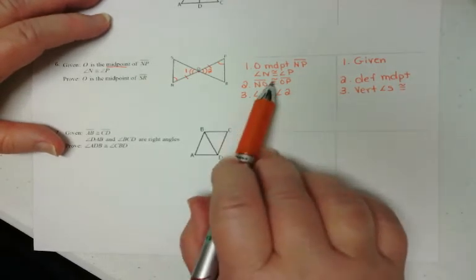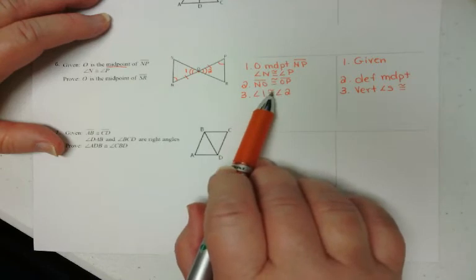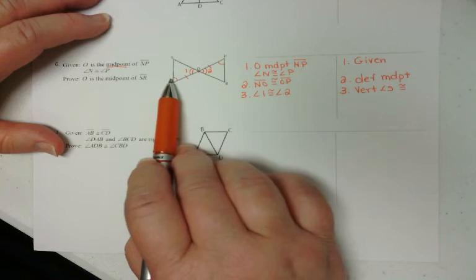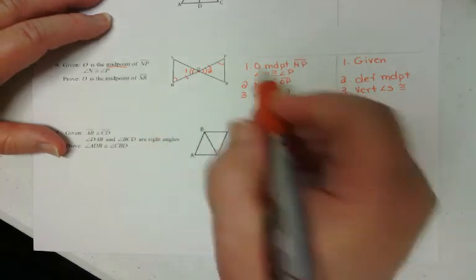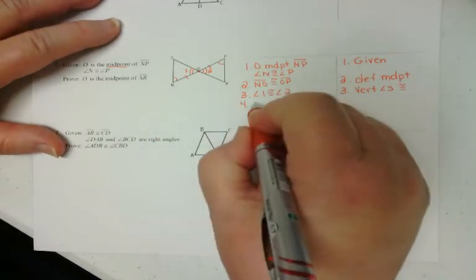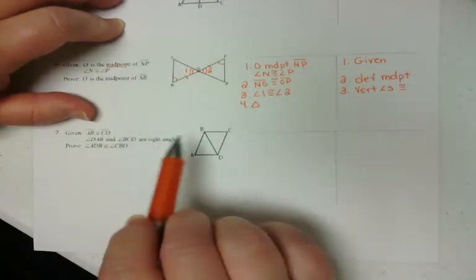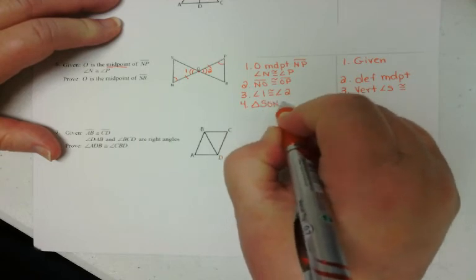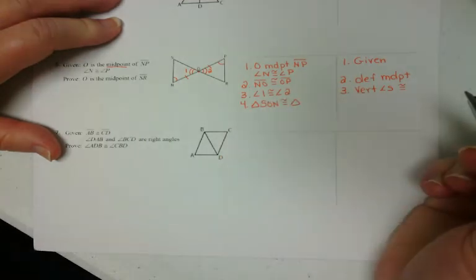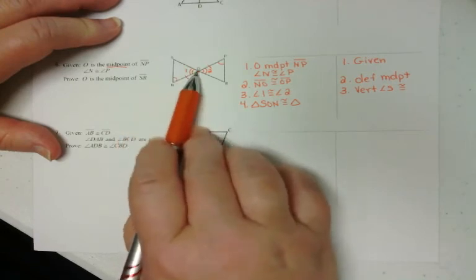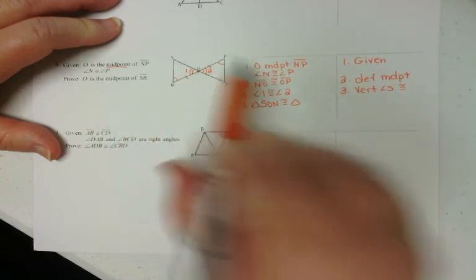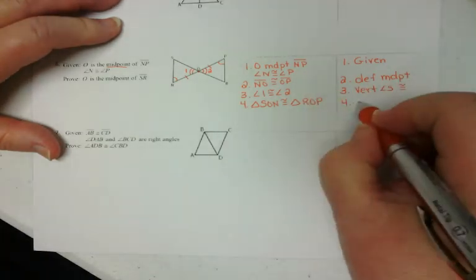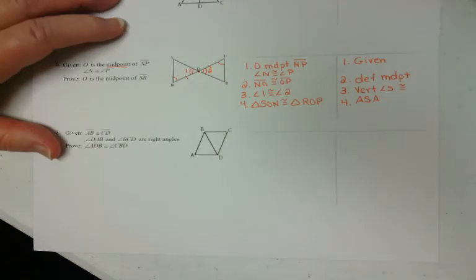So I think I have enough information. I've got 2 angles and a side. I can prove the triangles are congruent by angle, side, angle. Here goes. Just be sure to match up your letters. So the first triangle you name however you want to. I'll name it SON. And now I just have to make the second one match the first one. So if I said SON, I'm going to say ROP. And my reason was angle, side, angle.